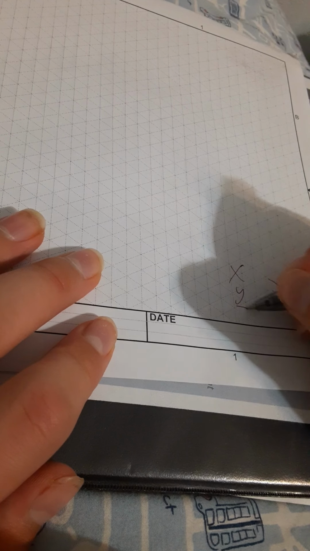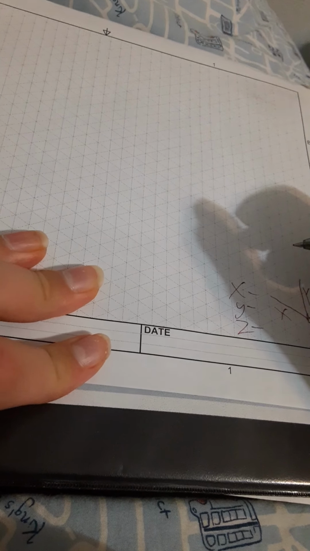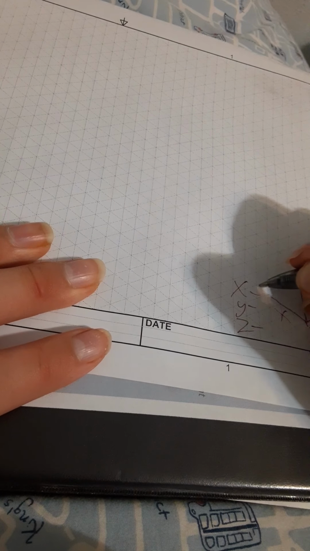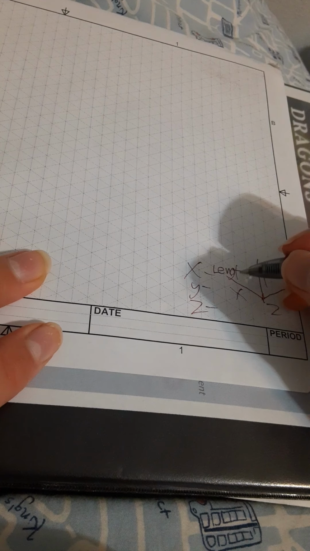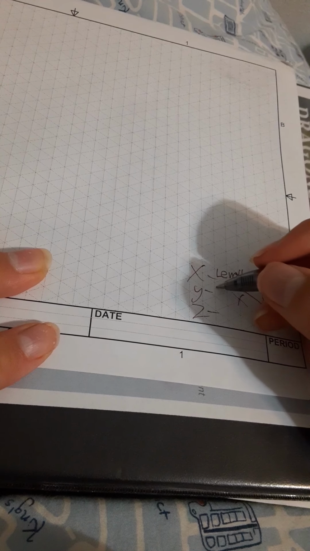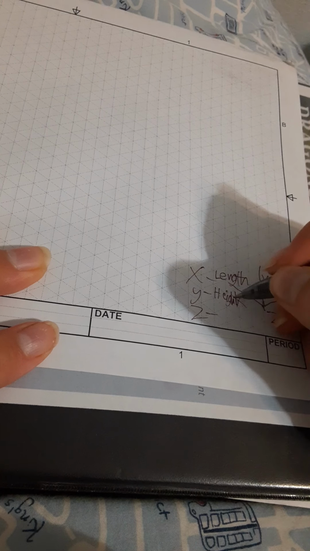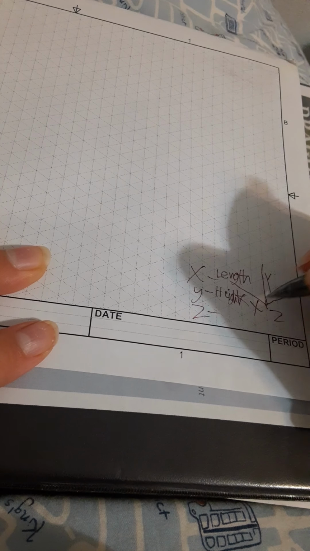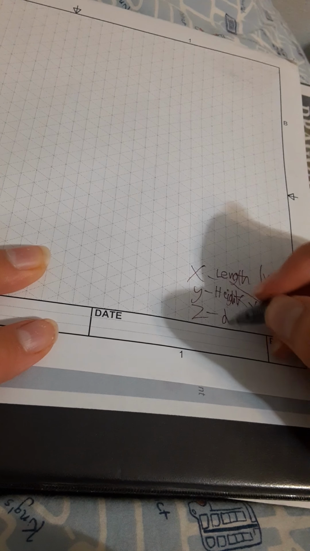X, Y, Z. Your x is the length. Sorry if this looks sloppy. Your y is obviously the height. That's overlap there. That's still the x-axis. And the z is the depth.